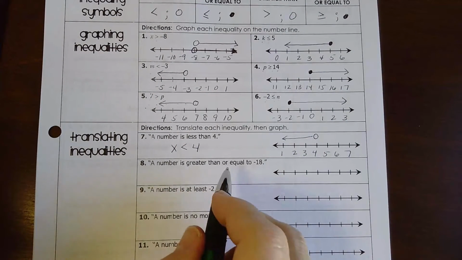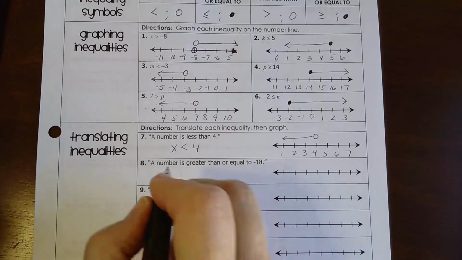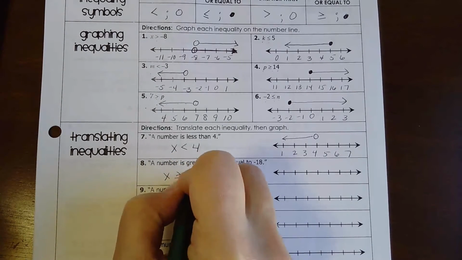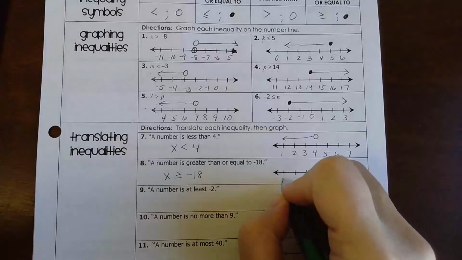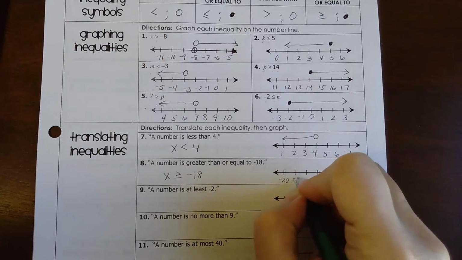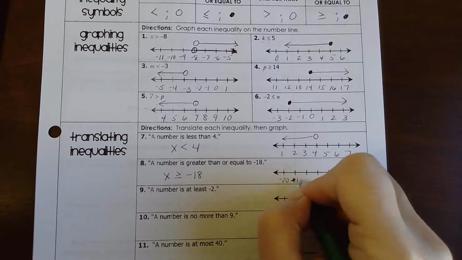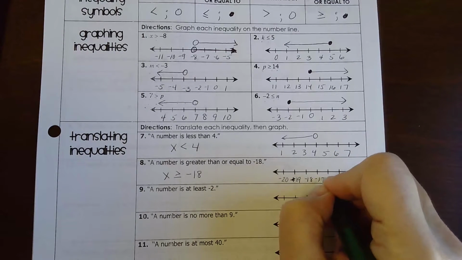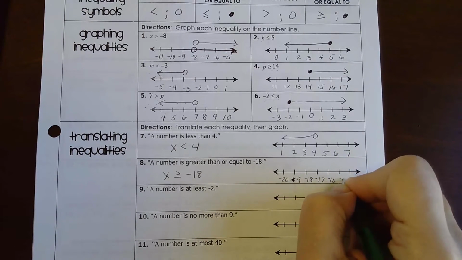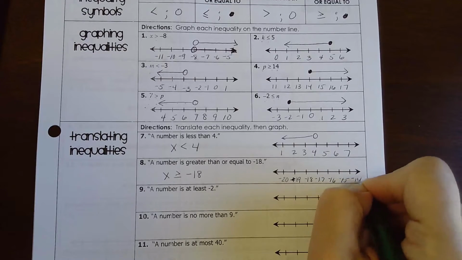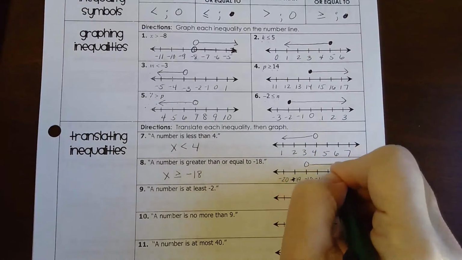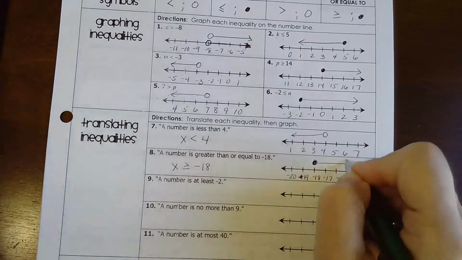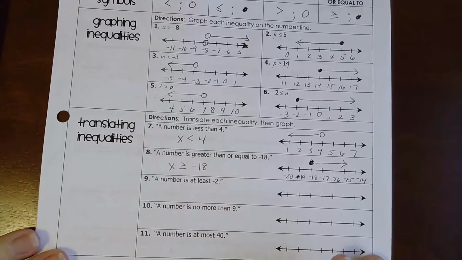Okay. A number is greater than or equal to negative 18. So negative 20, negative 19, negative 18. I can't squish all my numbers in here. So we want all those numbers greater than or equal to, which would be a closed circle, going to the right.